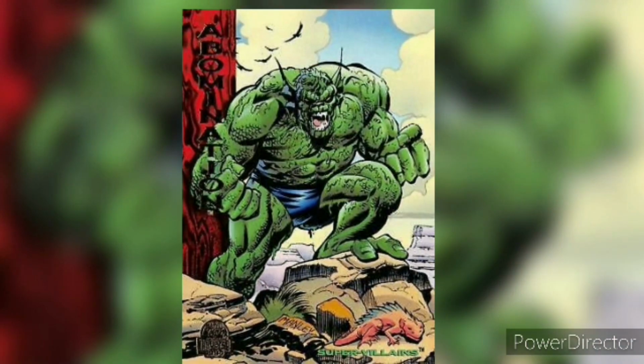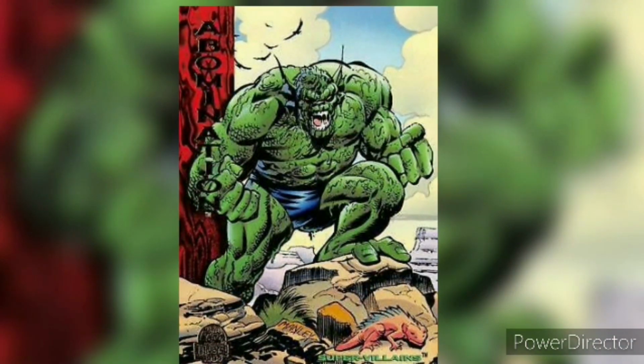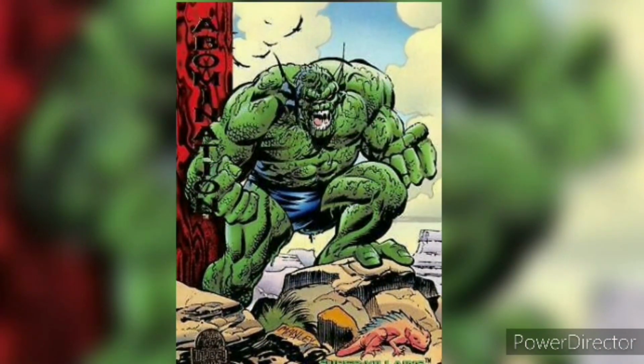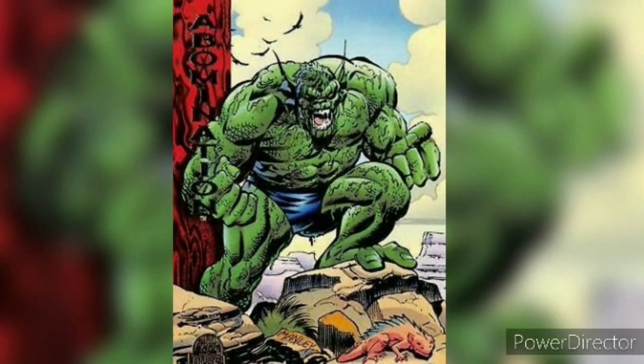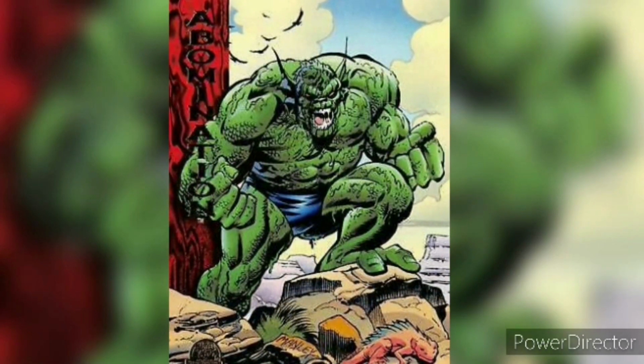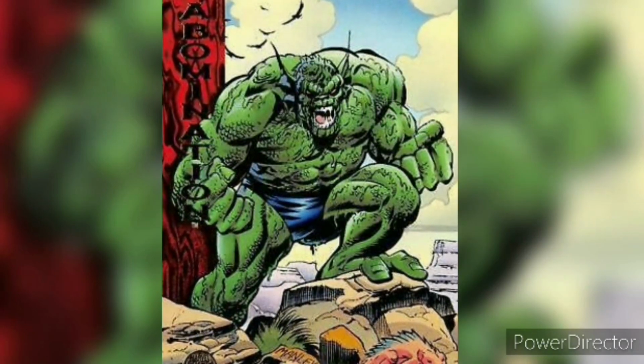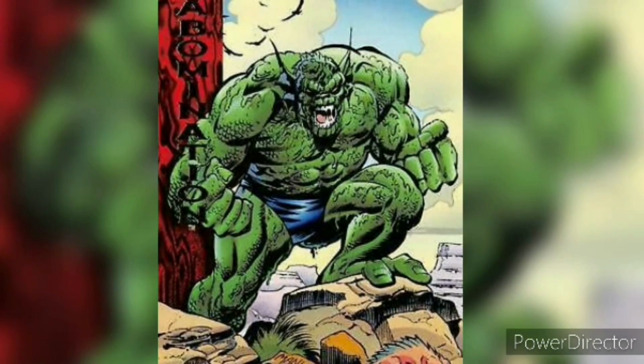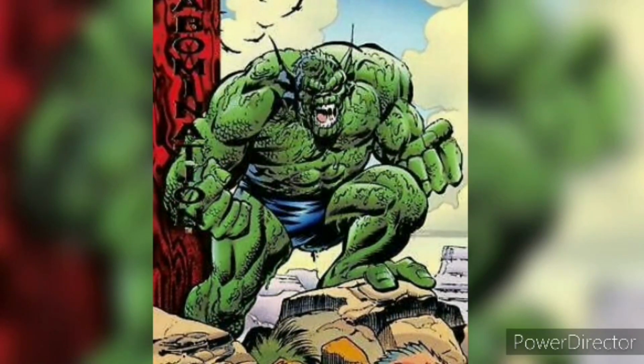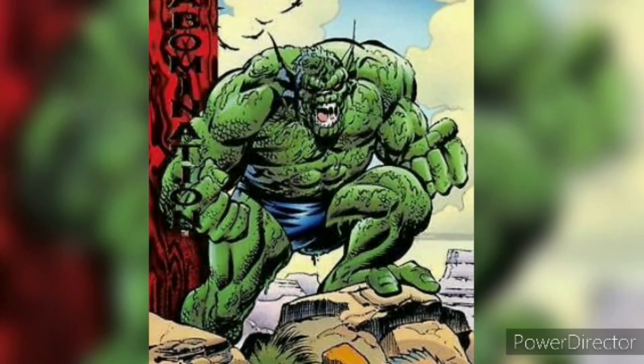We know that Abomination made his first big screen debut in The Incredible Hulk movie, played by Tim Roth. But as for his official MCU debut, he was first seen in Shang-Chi and the Legend of the Ten Rings, and now he made his second appearance in She-Hulk episode 2.